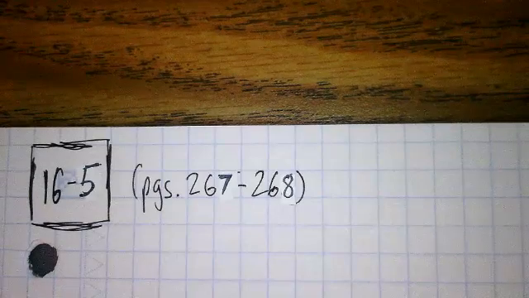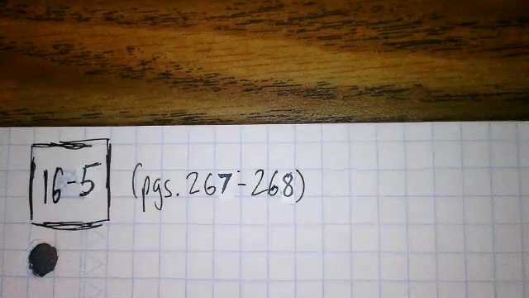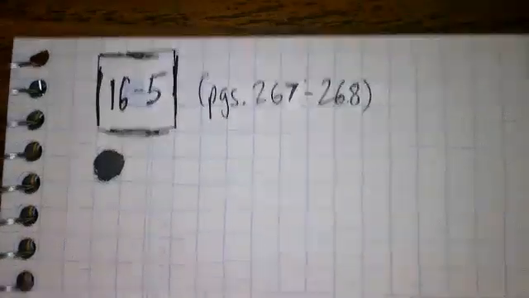All right, we are on 16-5 today, pages 267 to 268 in your book. And we definitely have some notes to take today, so make sure you have your notebook out. Today's lesson is not hard if you take the notes and pay attention. All of your answers can be answered by looking back at your notes. It's really easy. We have three main things we're talking about today: intersecting lines, perpendicular lines, and parallel lines.